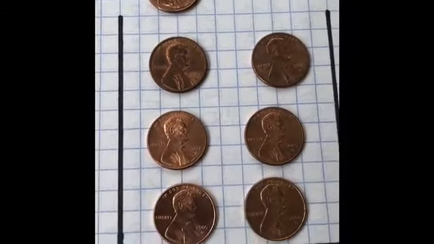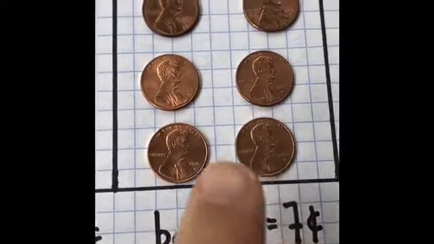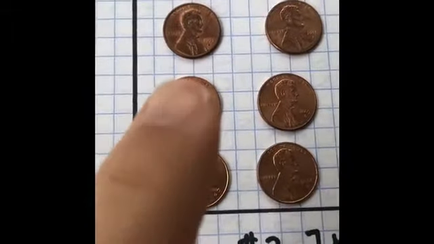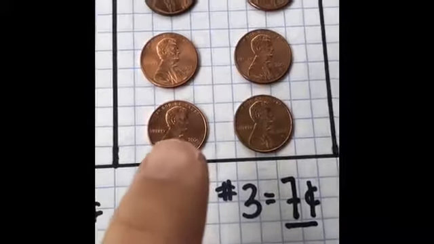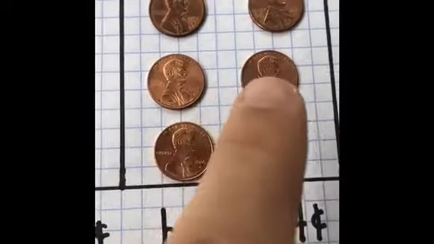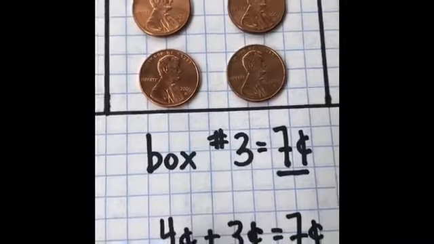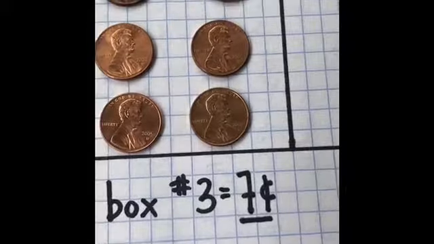We have our 4 pennies, 1, 2, 3, 4, plus 3 more, 1, 2, 3, and that equals 1, 2, 3, 4, 5, 6, 7. So 4 cents plus 3 cents equals 7 cents.